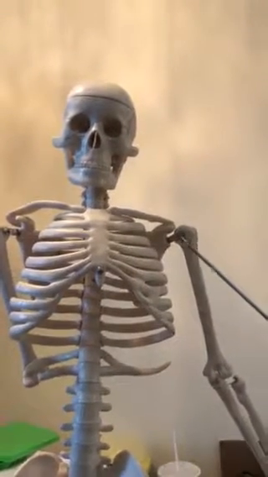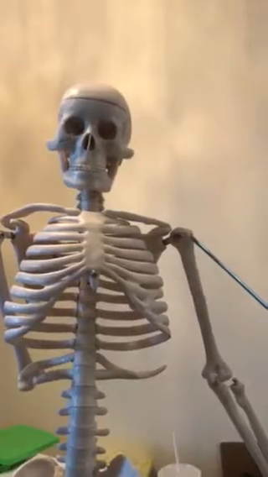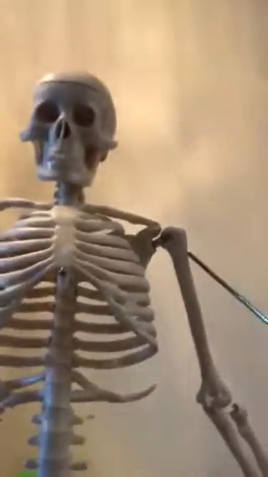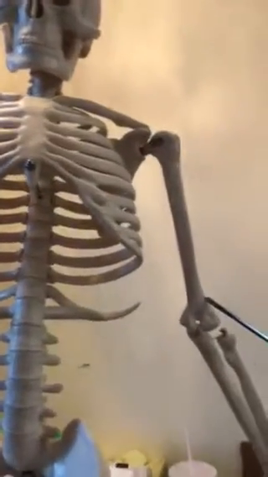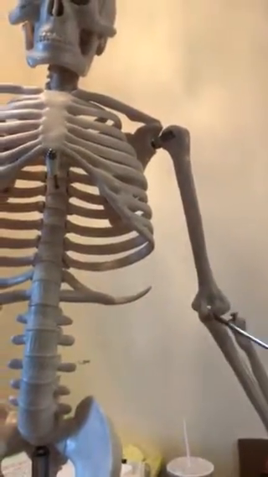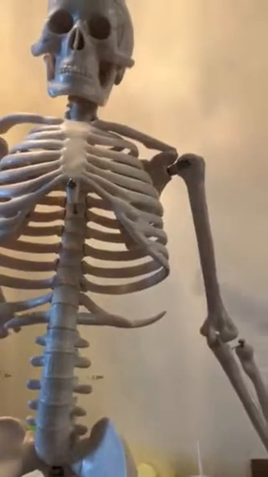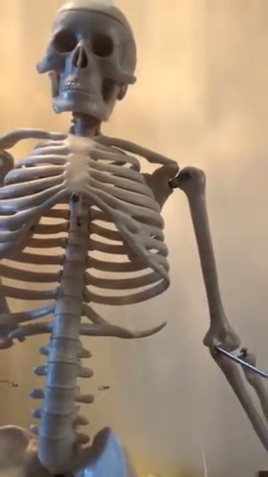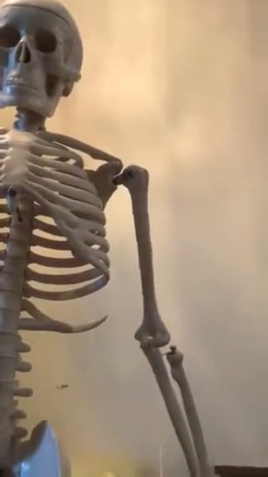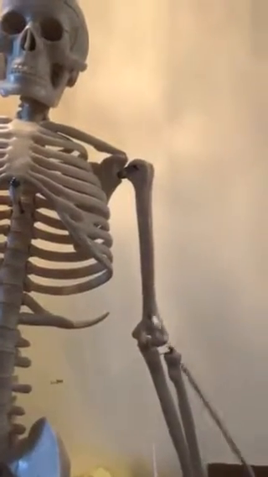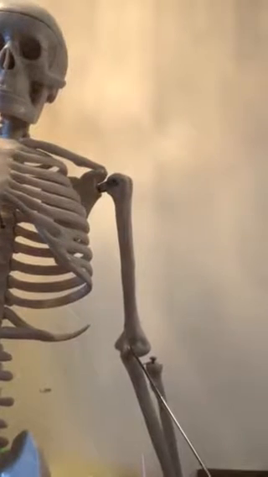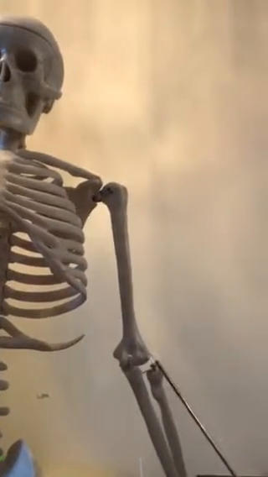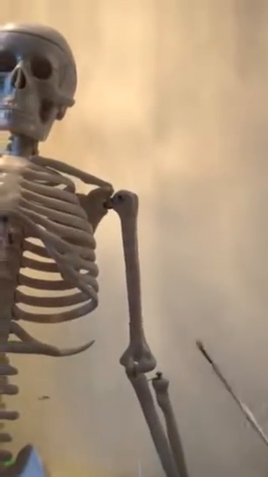The greater tubercle is here, lesser tubercle is here, and that is joined by the shoulder joint as well. The deltoid tuberosity is here, and that is joined by both the elbow and the shoulder joint. The medial condyle is here. The coronoid fossa, which allows corresponding processes of the ulna to move, is in here, and this is the trochlea here. The capitulum is here, and it articulates with the ulna and the radius.